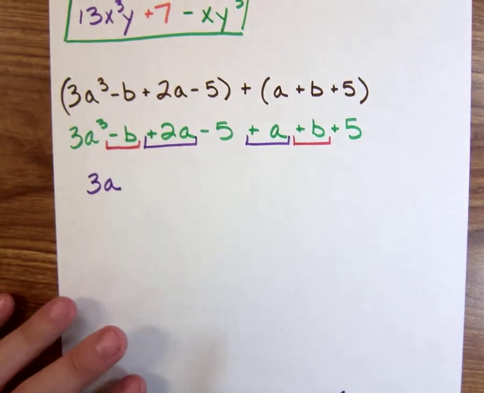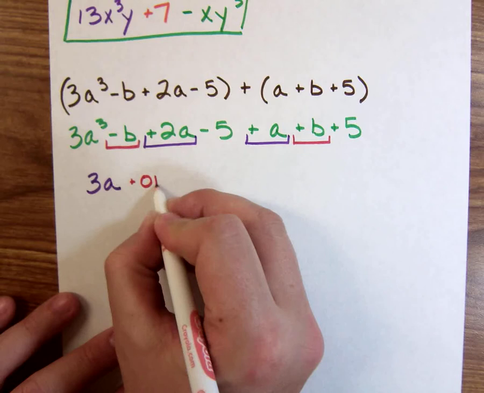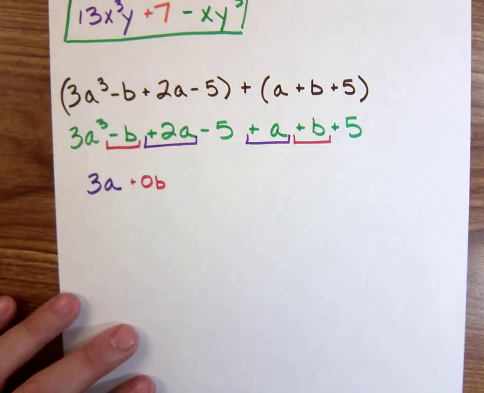Yeah, no B's. Negative B plus B is 0B. I could write 0B if I wanted to, I guess. You don't really have to. Doesn't make a lot of sense to write 0B, but you can go your own way.